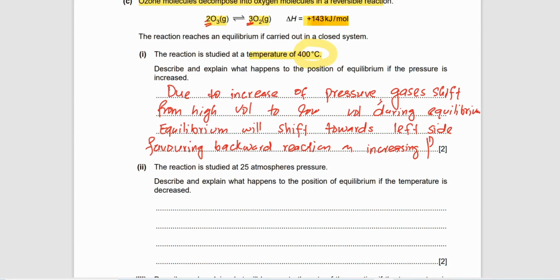So what will happen to the position of the equilibrium if temperature is decreased? When we decrease the temperature, the rate of the endothermic reaction is decreased. The forward reaction is endothermic, then the reverse will be exothermic.